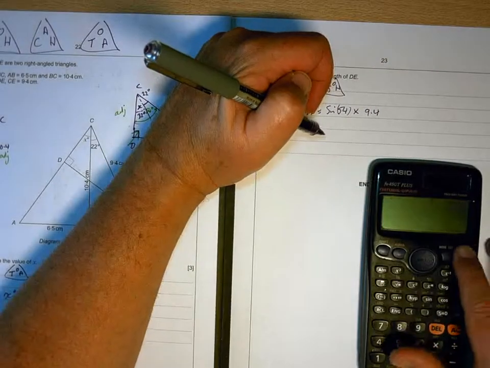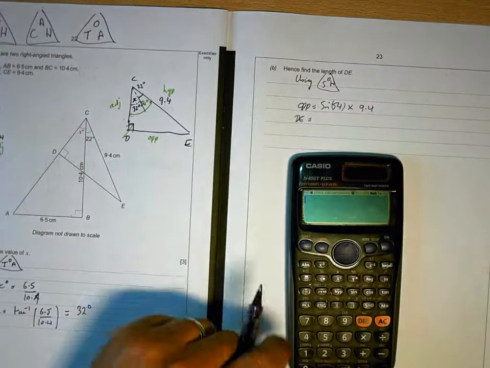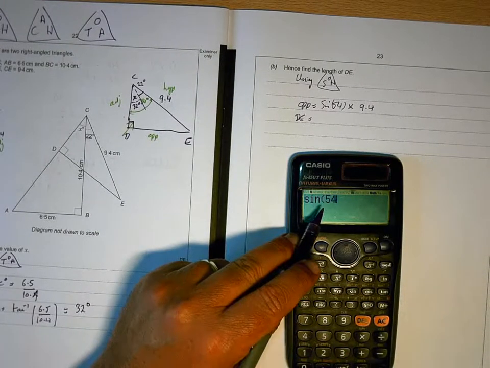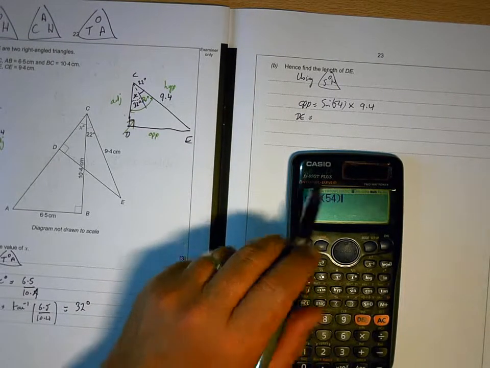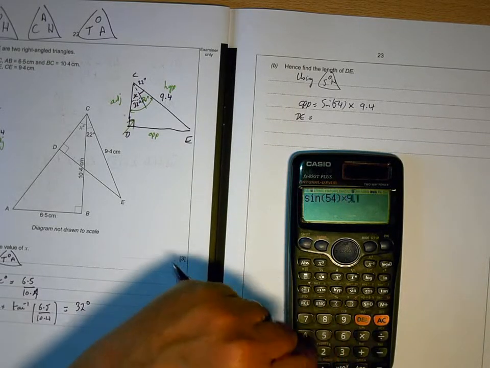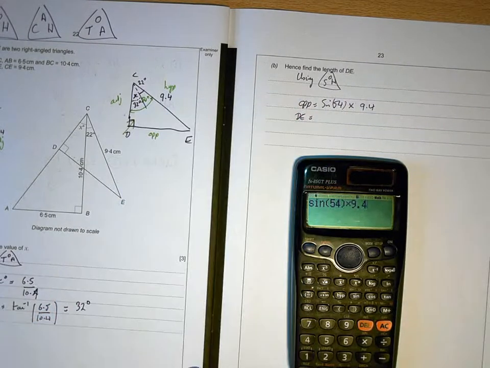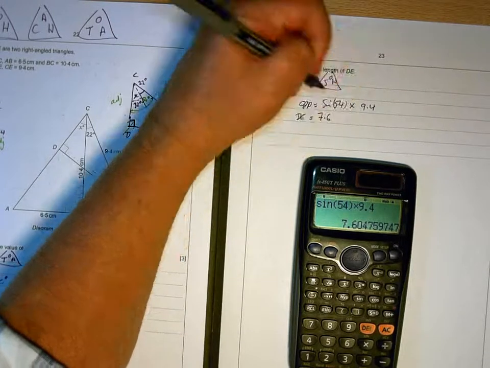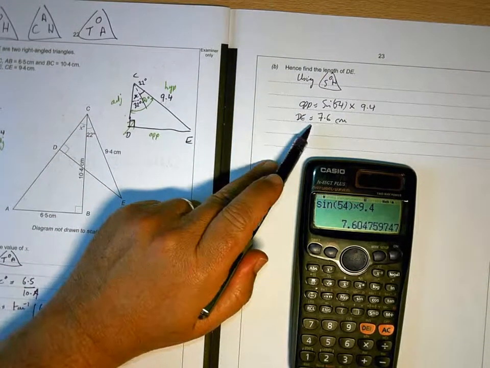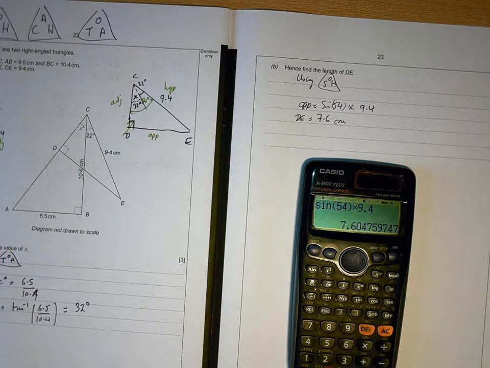So on my calculator, DE is the opposite, that's what I'm trying to find, is sine of 54. So sine 54, it opens a bracket. It's really, really important at this point that you close that bracket to say that's the siney bit, and then we're multiplying that by 9.4. If you don't close it, then it's going to find the siney of all of that bit, not just of the 54, not just of the angle. That equals 7.6 centimeters. I've gone to 1 decimal place because they're giving me my measurements to 1 decimal place. I've gone to no decimal places with the angle because the angles they're giving me are to 0 decimal places.